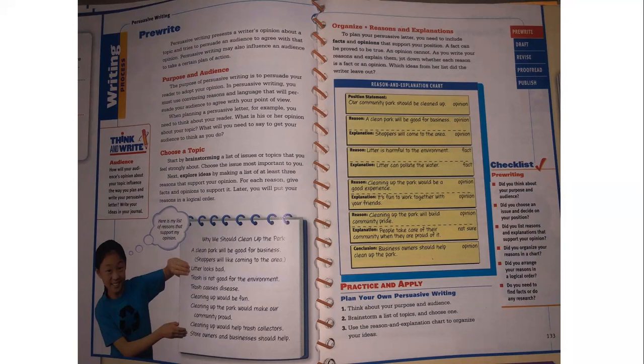Okay, so here there is an example of why we should clean up the park, and the reasons. Once we have explored a few ideas, we then move on to our reason and explanation chart. By now, you should have chosen your topic.